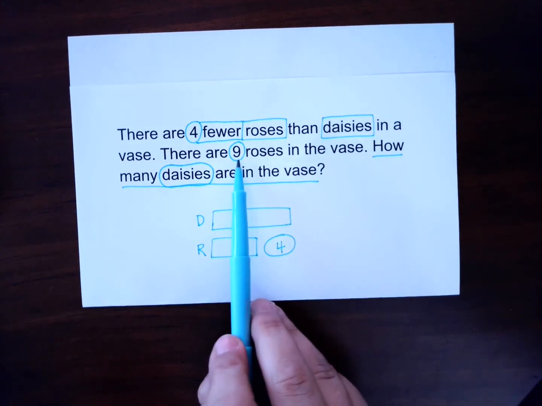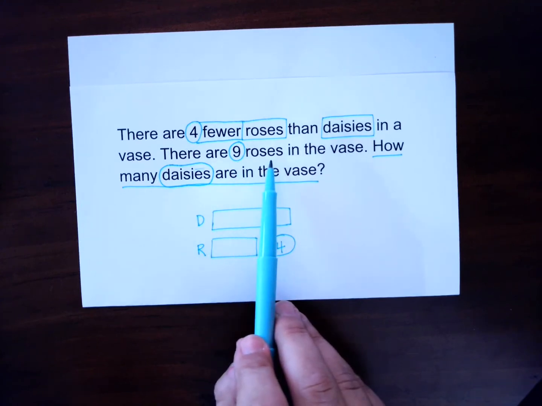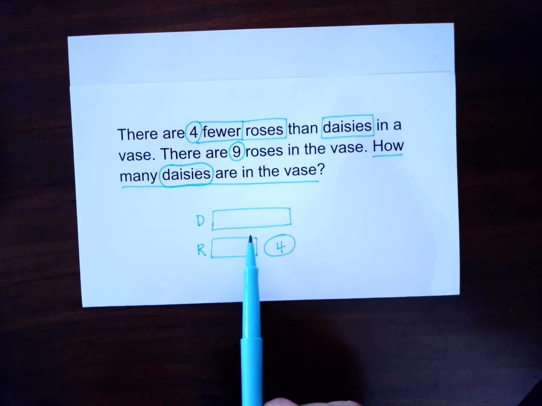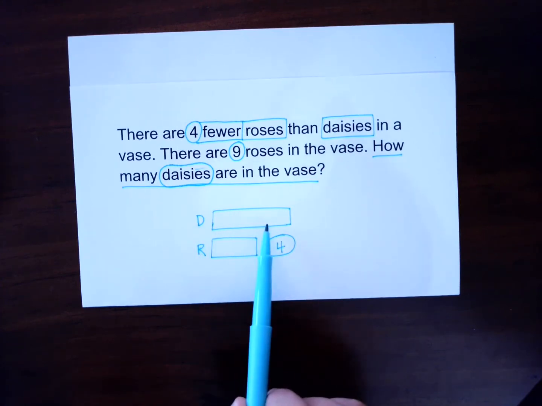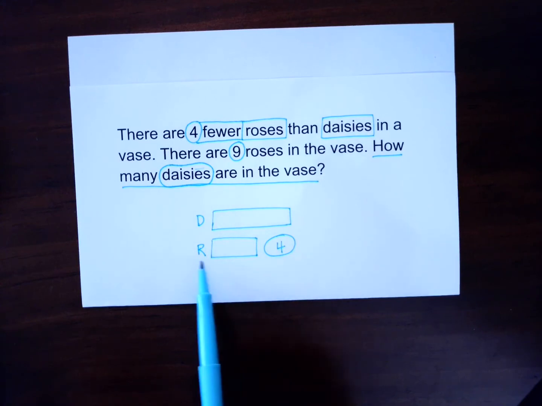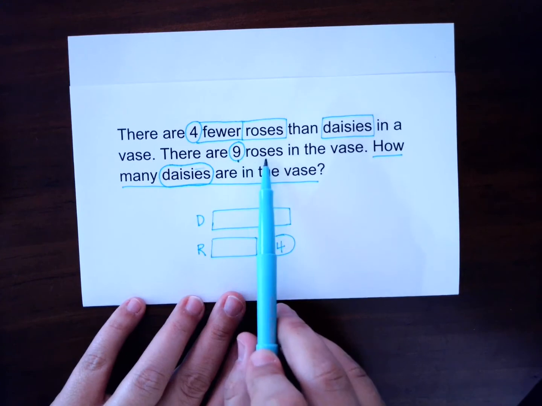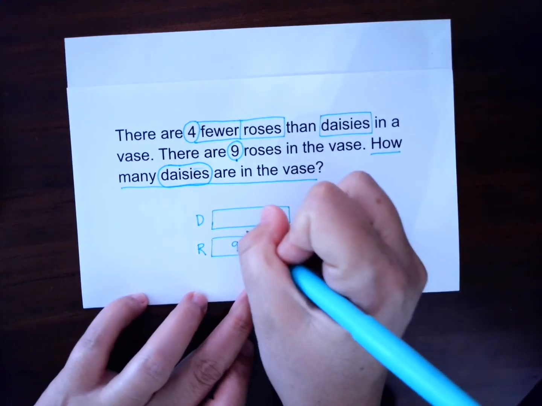Now, where is my 9 going to go? It says there are 9 roses. So the number that goes in the box is the amount that there is. So am I talking about 9 daisies or 9 roses? 9 roses. So I'll put my 9 right there.